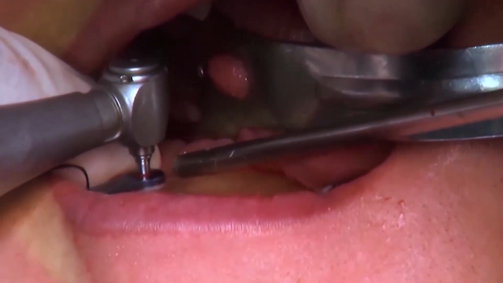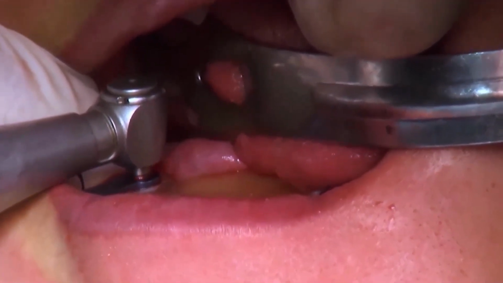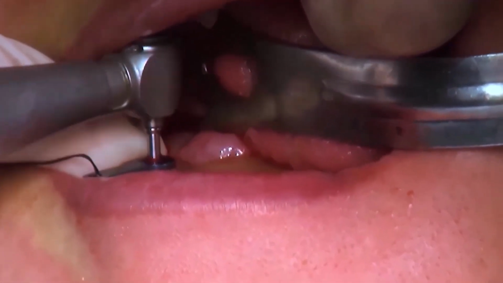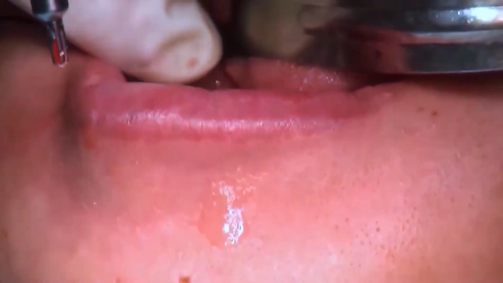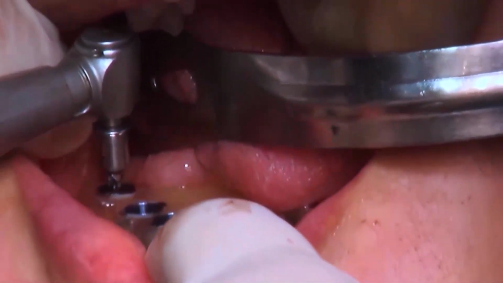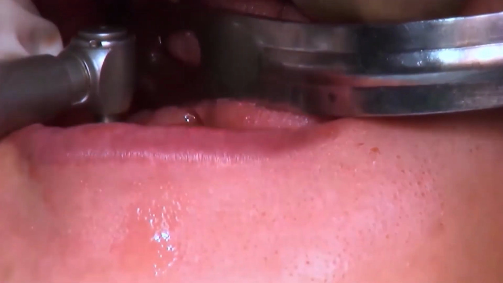The first drill is very important. If the drill axis is created inside the bone, it is very difficult to change or correct.